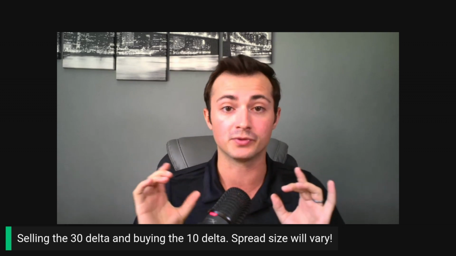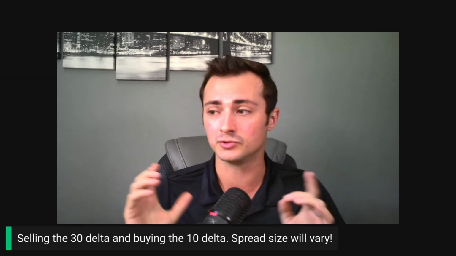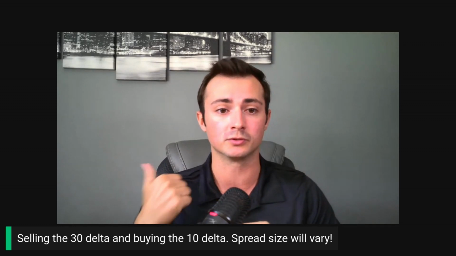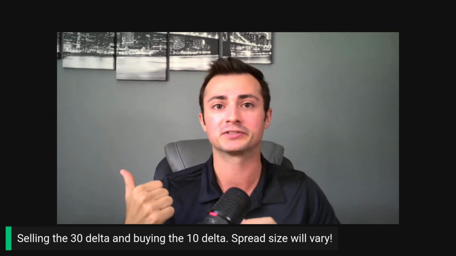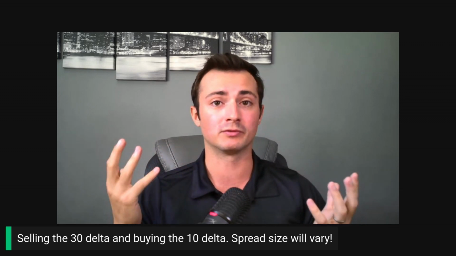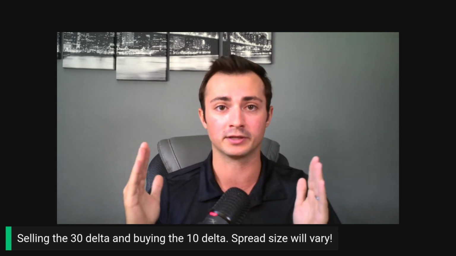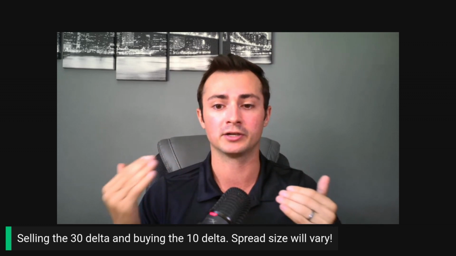And by doing that, the size of the spread is going to vary. It's going to vary due to a number of different factors, like what the overall stock price is at. Higher price stocks are just naturally going to have wider spreads. And what's the level of volatility like for that particular ticker? The higher the volatility, the wider that spread is going to be, and the higher your max loss is going to be.